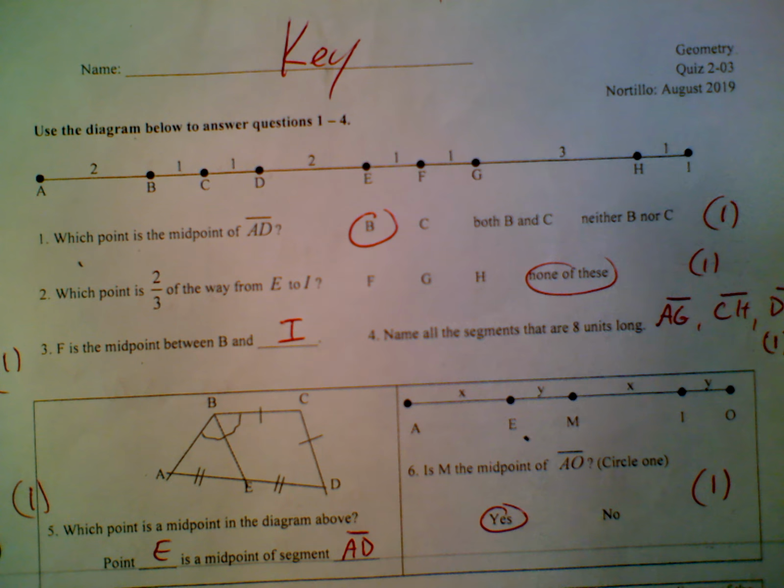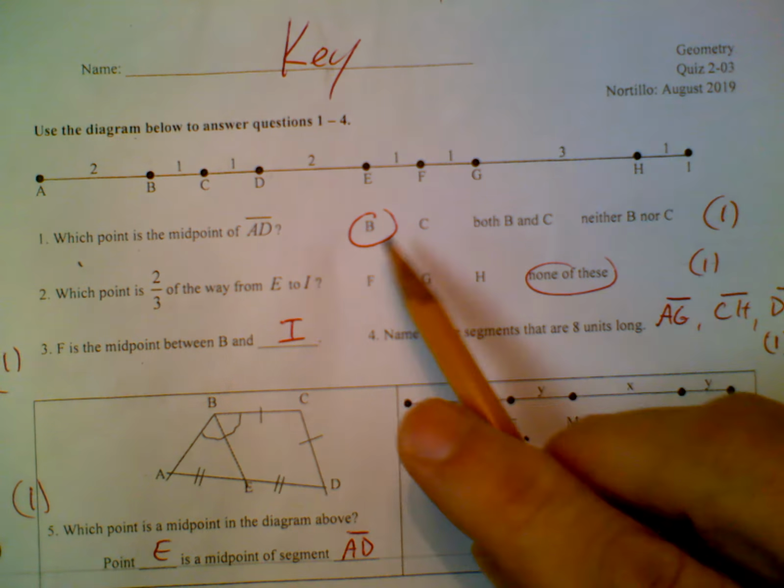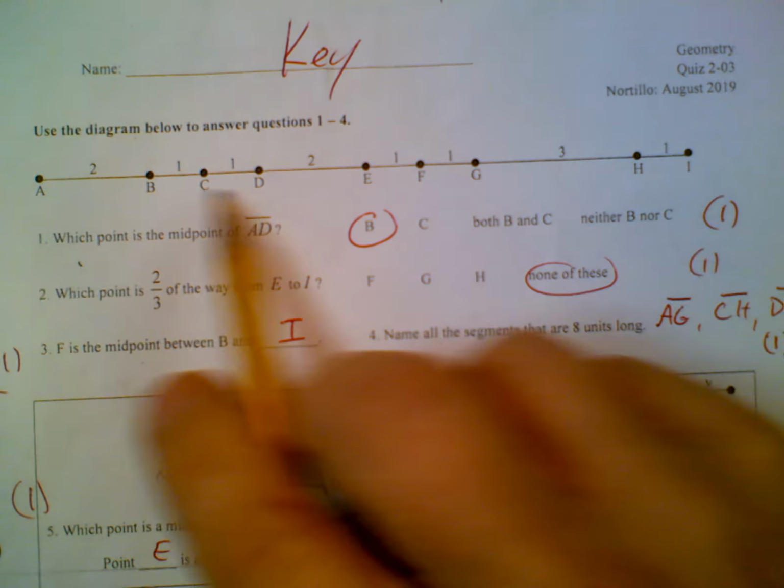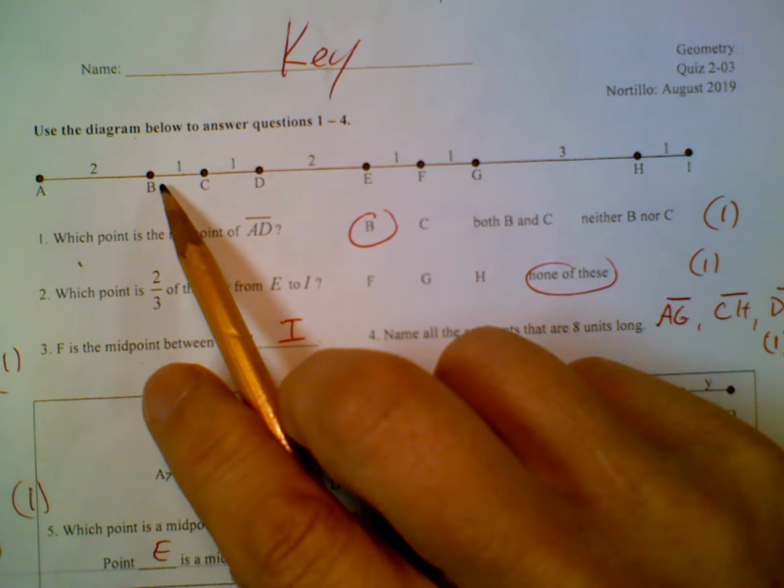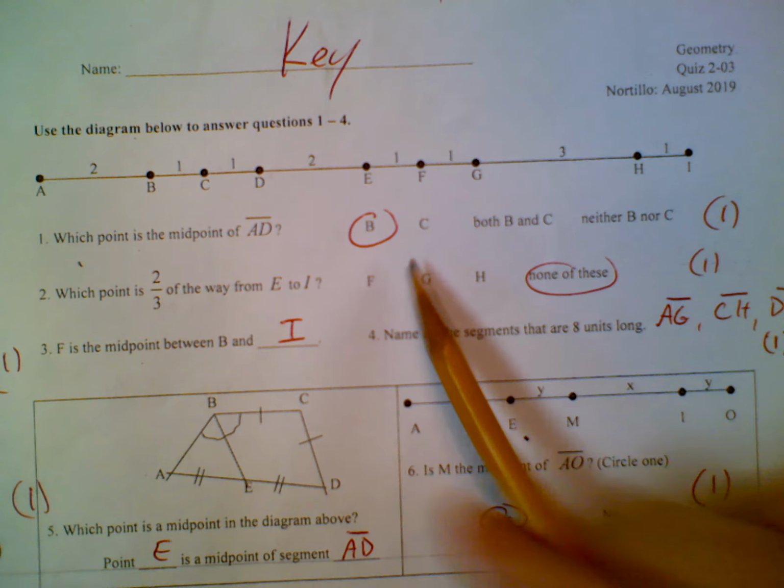All right, quick discussion of how to do the problems on quiz 2-3. What's the midpoint of AD? Only B, because only B is exactly in the middle of A and D. It's 2 units from A, it's 2 units from D.